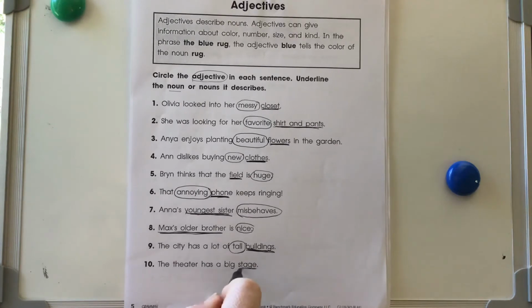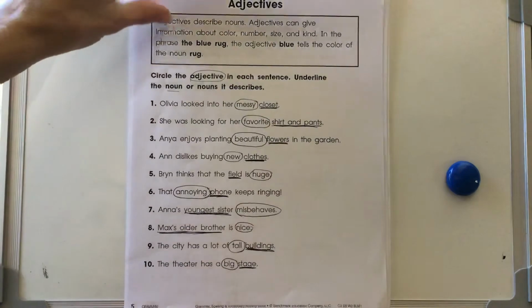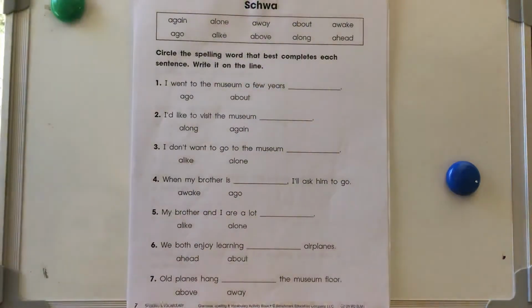So there's a stage is our noun. And what describes the stage? The adjective big. Okay? Okay, here's our schwa sound again. Again, that is when the vowels make a different sound than normally the typical short A or long A.